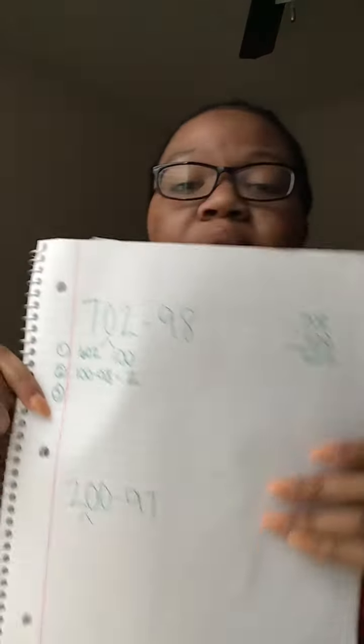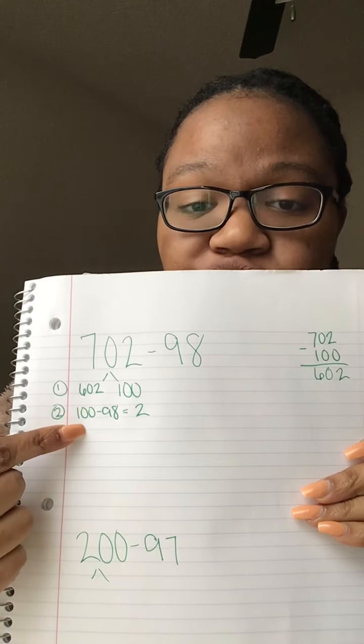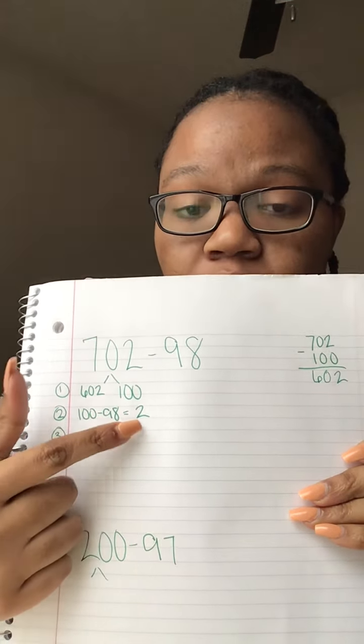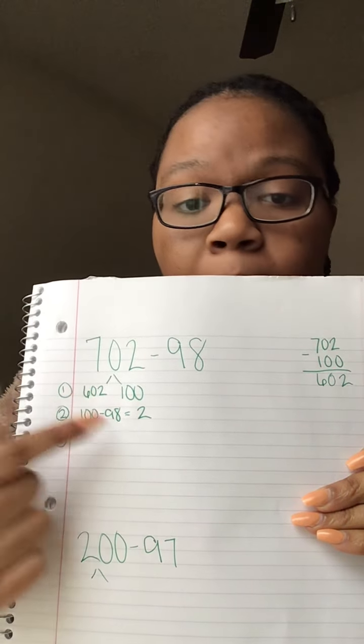So what two numbers are we adding? Because we already used 100 out of that bracket, what's the next number in that bracket? 602 plus our new one. Remember we did 100 minus 98 equals 2? Yep, that's all. We're adding that 2. So 602 plus 2. Now you should know this one.